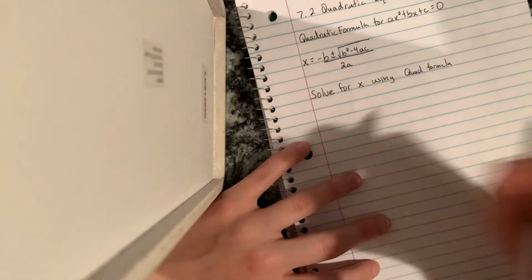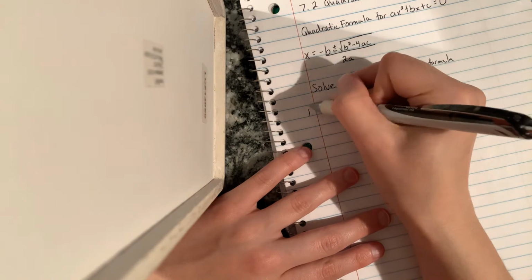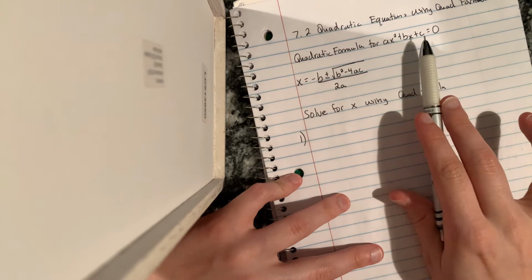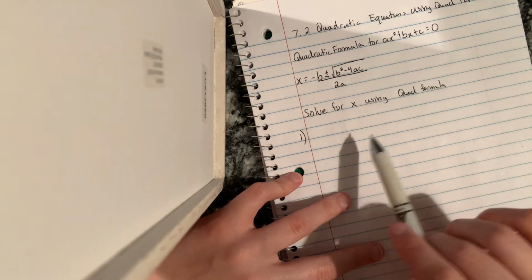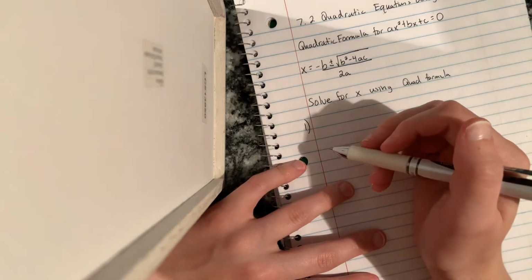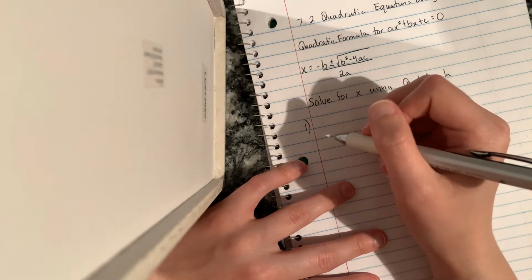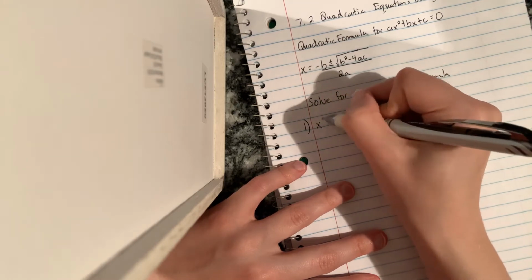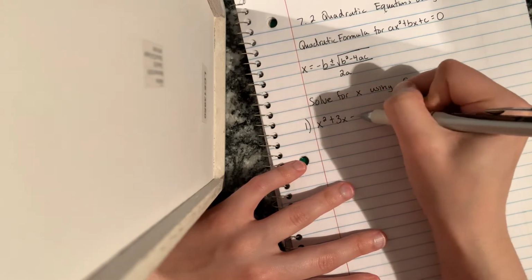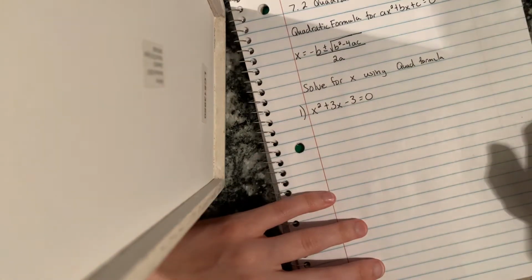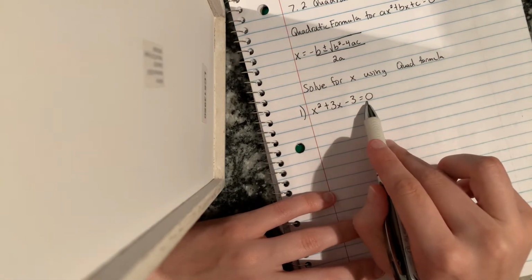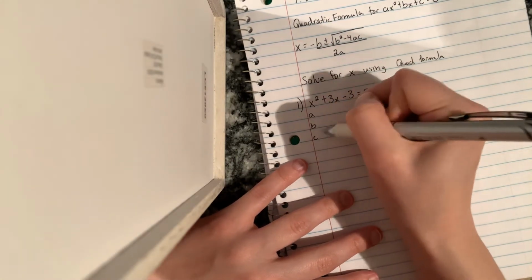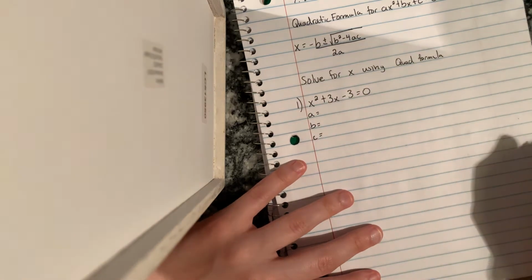So in this one, let's look at this first one. Just like when we were solving our factoring ones, they all have to be equal to 0. So if you have any parts of this on the other side and it's not, you do have to move them. So make sure that you do that. Let's say we have one like this: x squared plus 3x minus 3 equal to 0. So it's already set up in our format, it's equal to 0, so we don't have to move anything over. So you just want to label out what a, b, and c are. Usually I'll do that first so that you know what you're plugging into the formula.